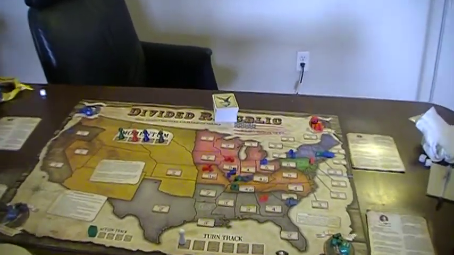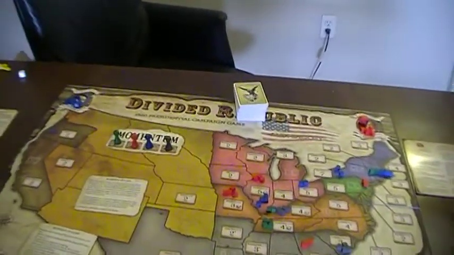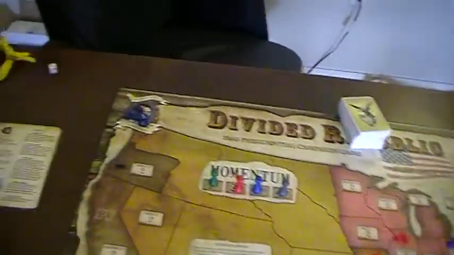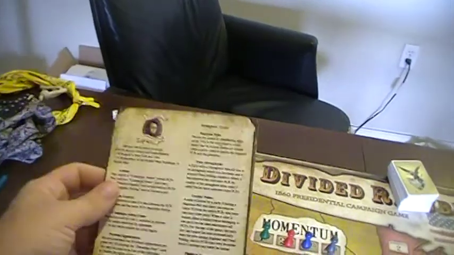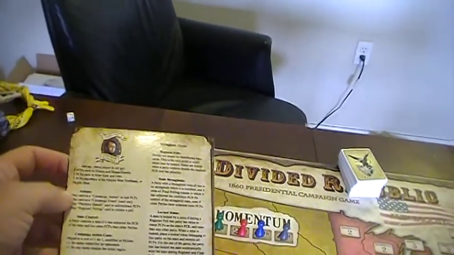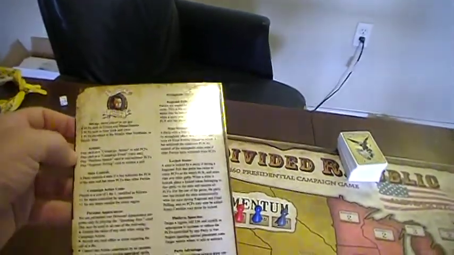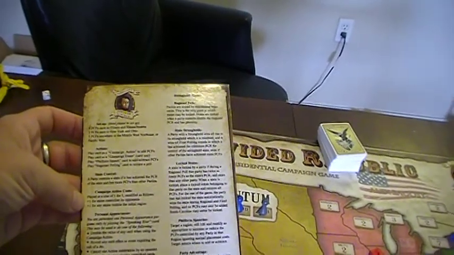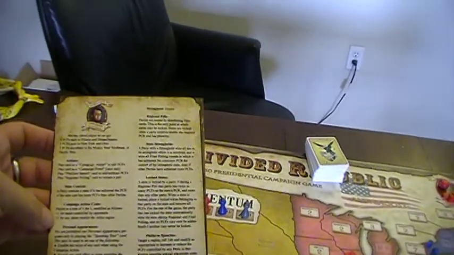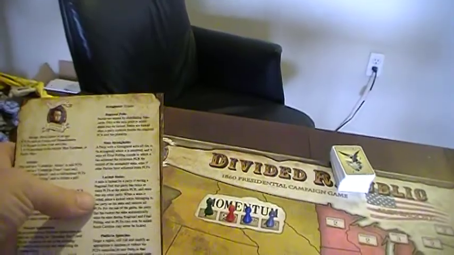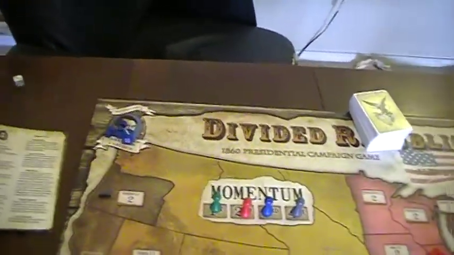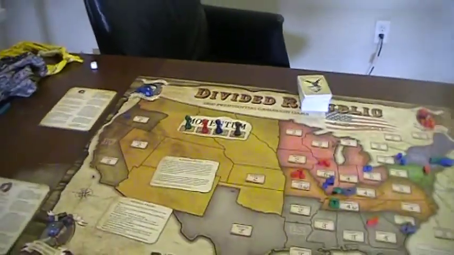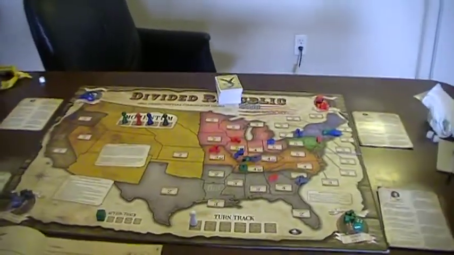Moving first or second, or later in the turn, I think is somewhat dependent on the situation. Each of the powers or parties, players, has a list of special rules applying to themselves, along with some of the basic rules of the game, and nice background information on each of the different parties and on the candidates involved.